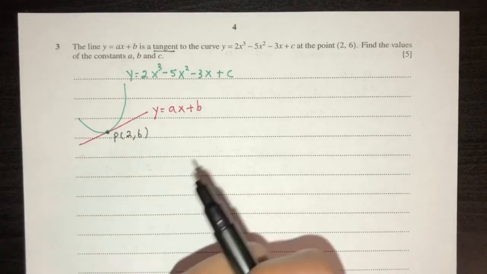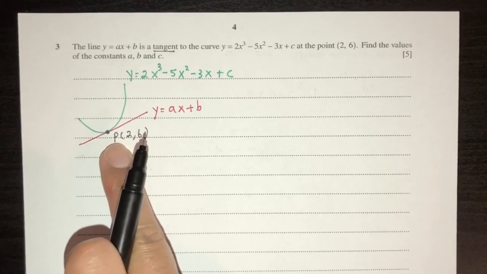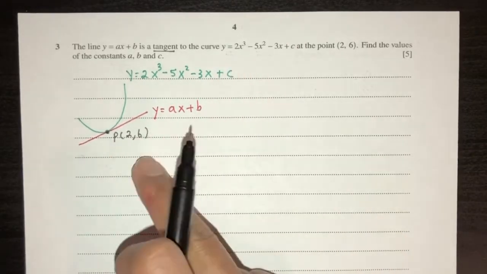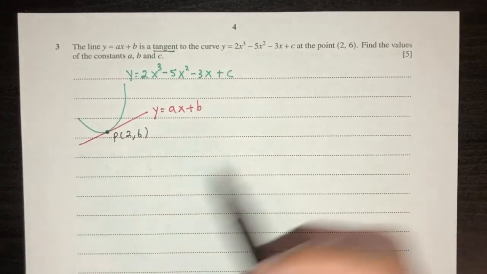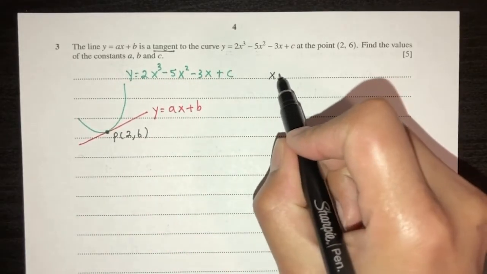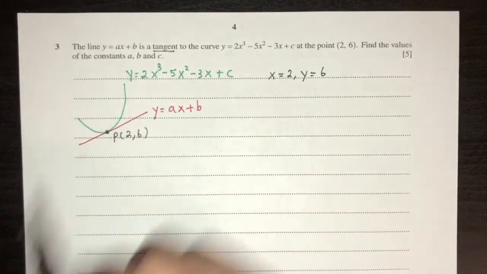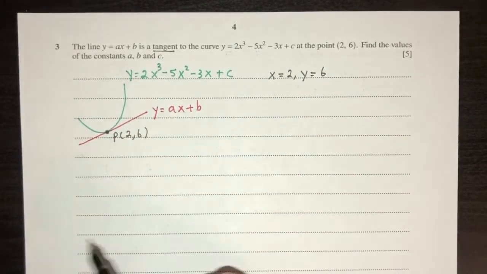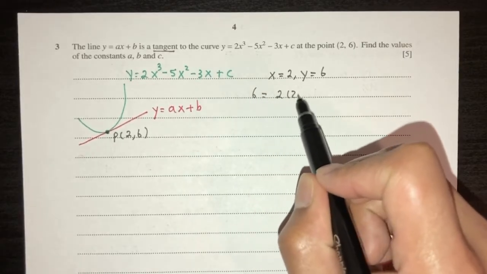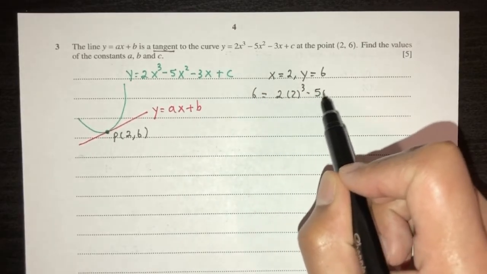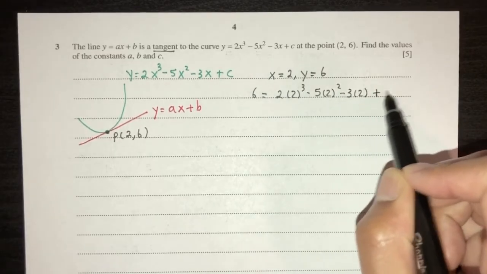So first thing you need to understand is that this point passes through both equations. So let's put this here in the first one. We can find the value of c. So for x equal to 2, we know that y equals 6. Replace, let's see what happens to this value of c. You will have 6 equals 2 times 2 to the power 3 minus 5 times 2 to the power 2 minus 3 times 2 plus c.